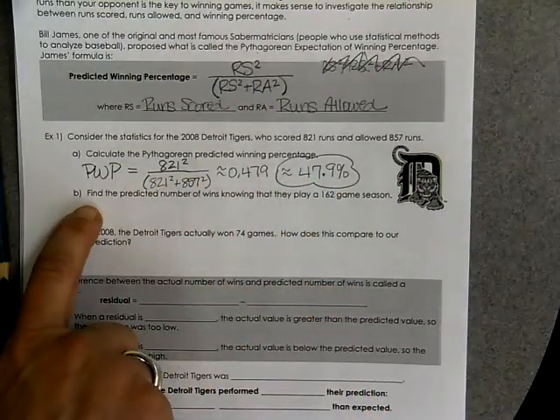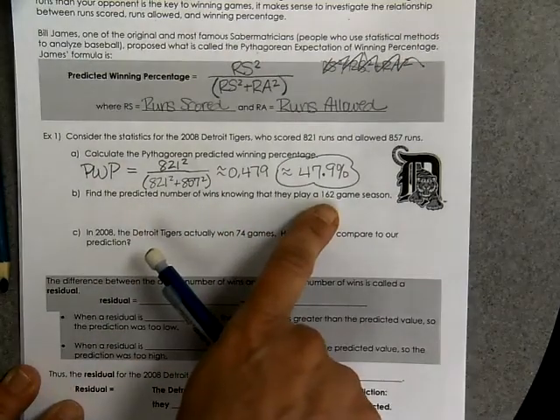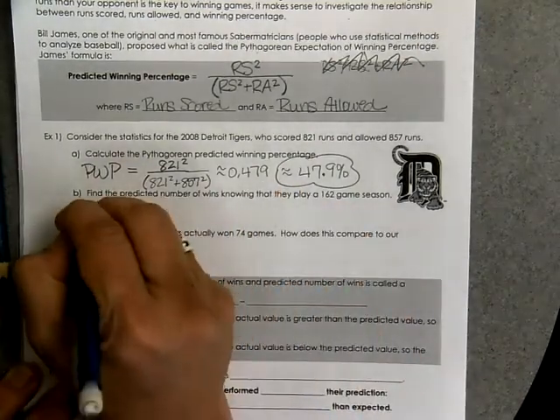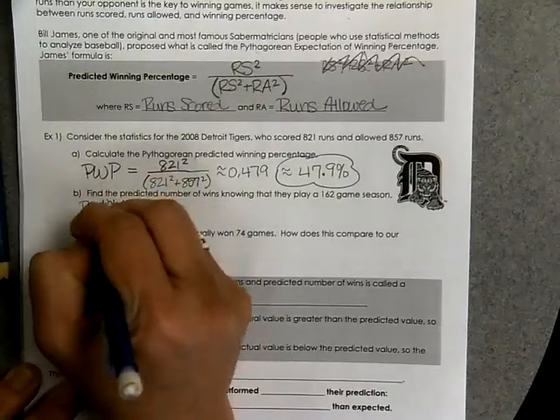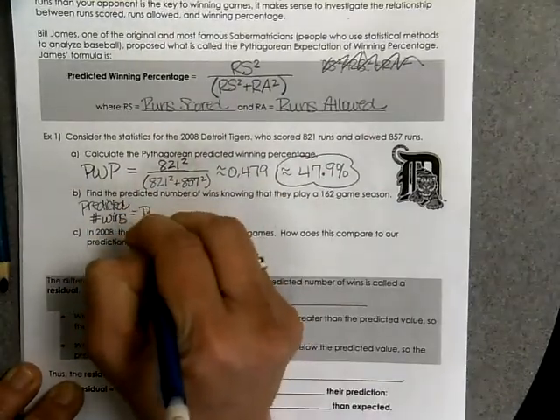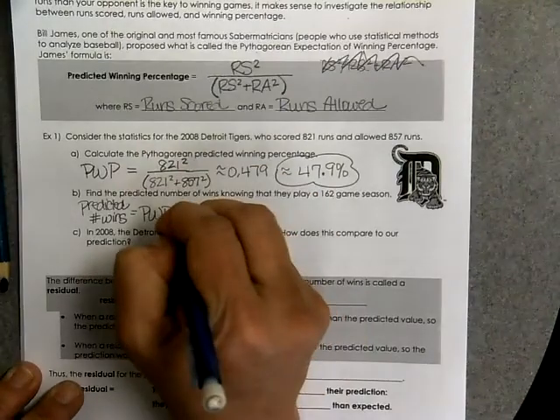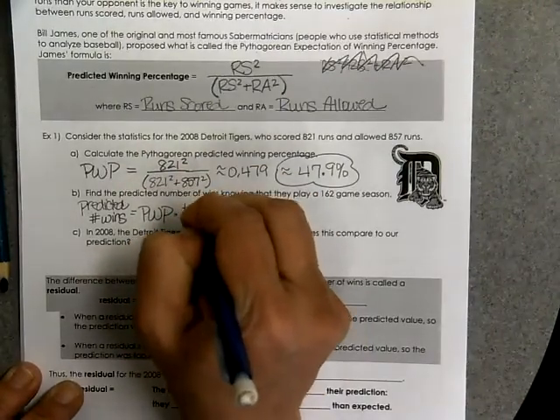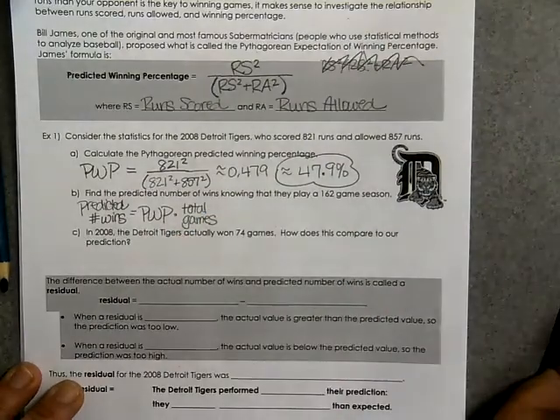Now let's find the predicted number of wins, knowing that they play a 162-game season. Well, here's how you would do that. The predicted number of wins, you're going to take your predicted winning percentage, in decimal form of course, and then multiply it by the total number of games. Okay?